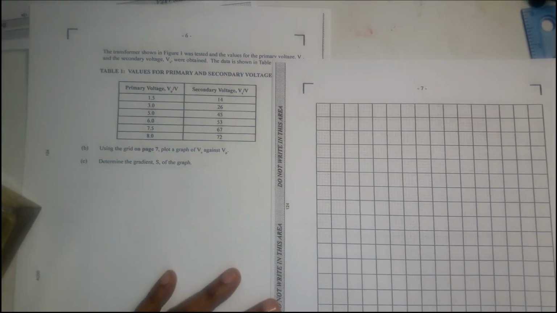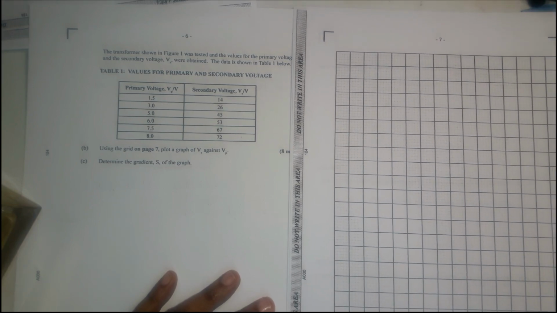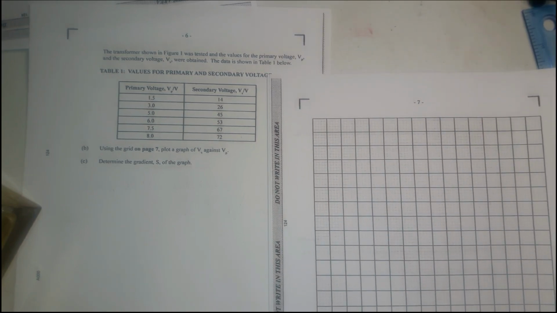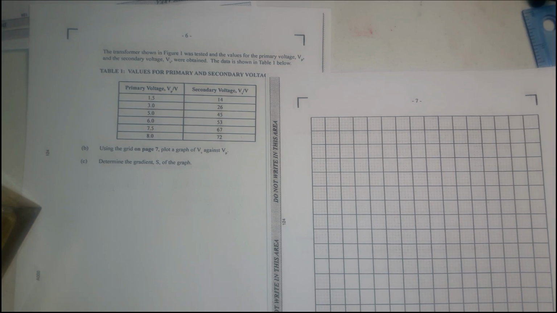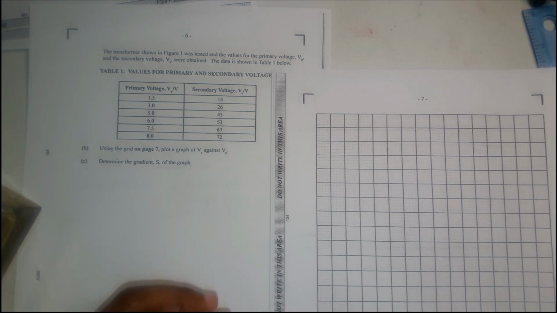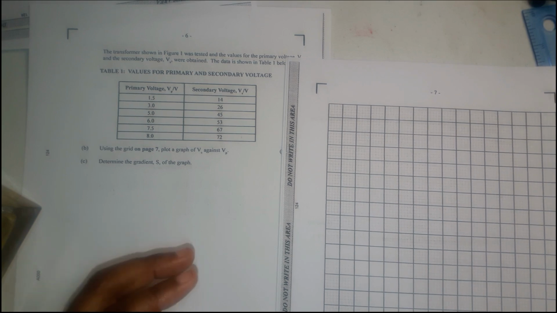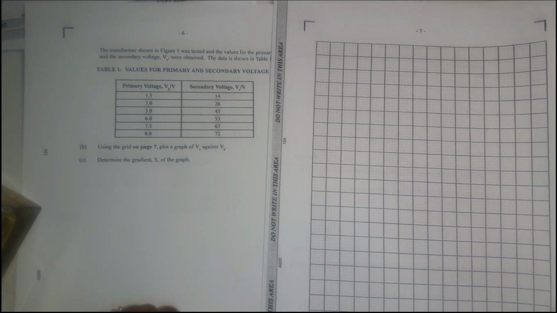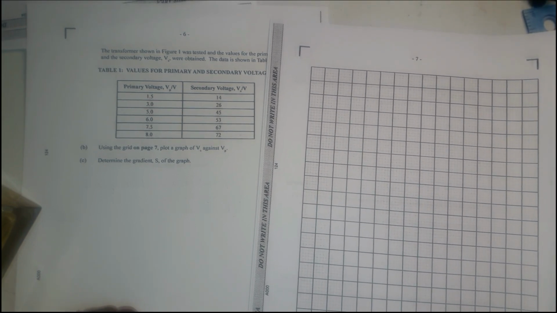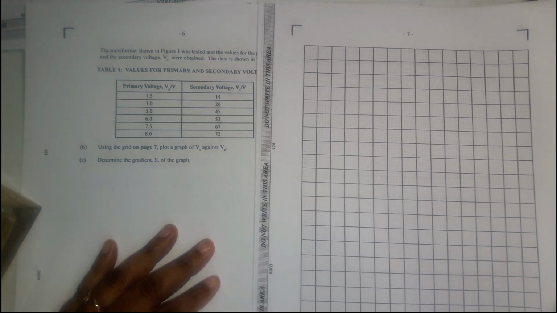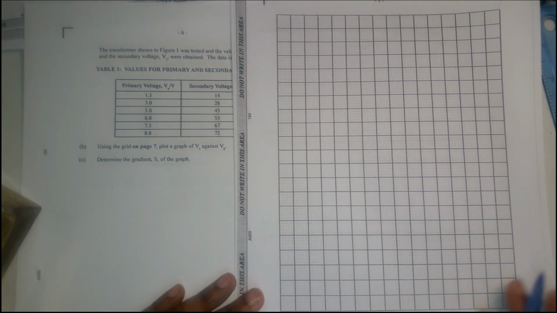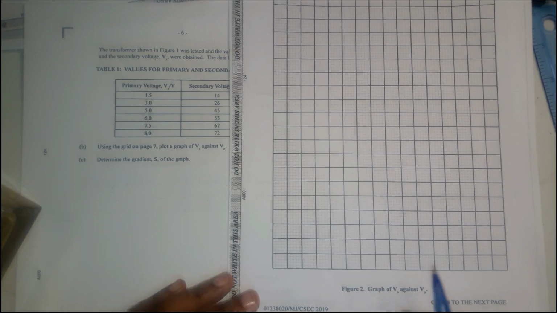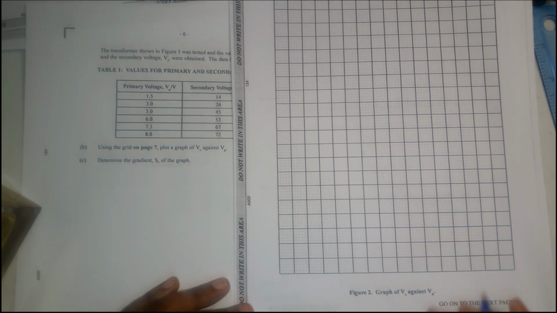Now we're moving on over to the graph, and the graph was nice. It says the transformer shown in figure 1 was tested, and the values for the primary voltage Vp and the secondary voltage Vs were obtained. The data is shown in table 1, and the units are volts. Then they said, using the grid on page 7, plot a graph of Vs against Vp. So they gave us the title for the graph, which is nice. Thanks, CXC.